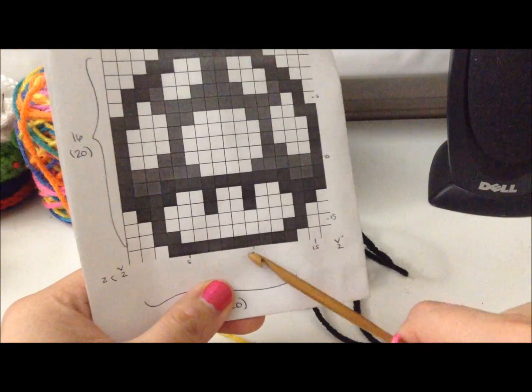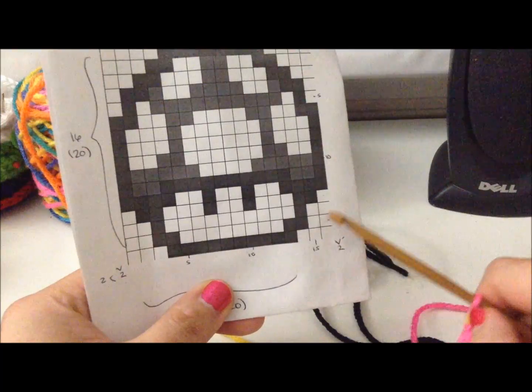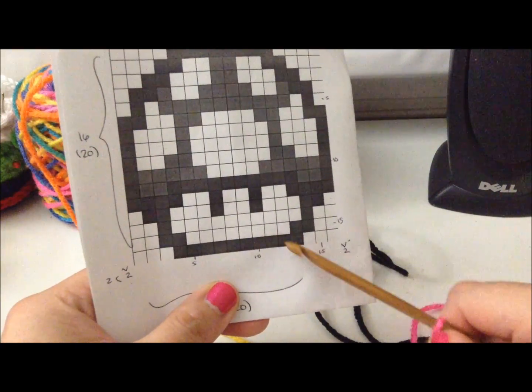And I will be doing the first row. I probably will take a break then and come back for the second row, so I can also add the white color in it as well.